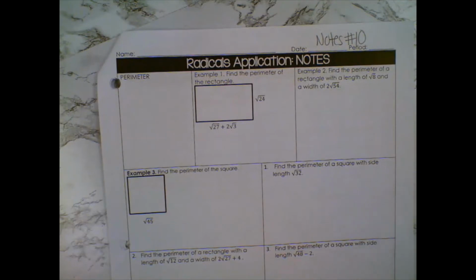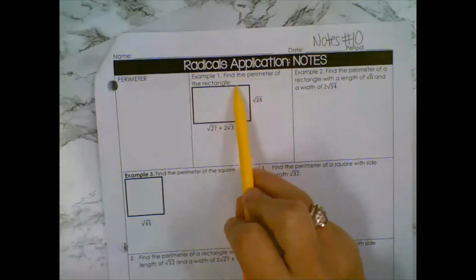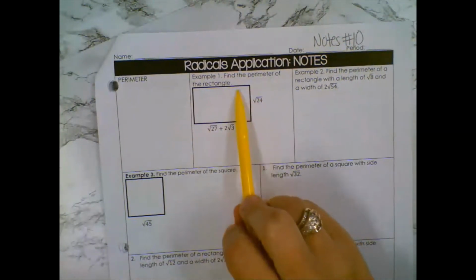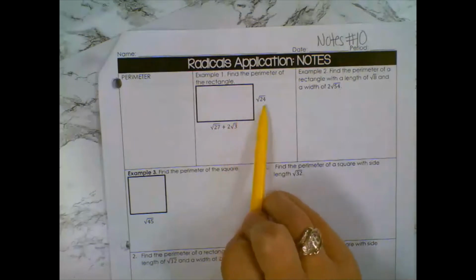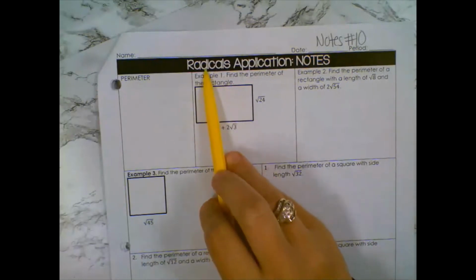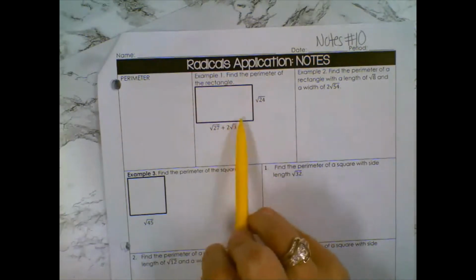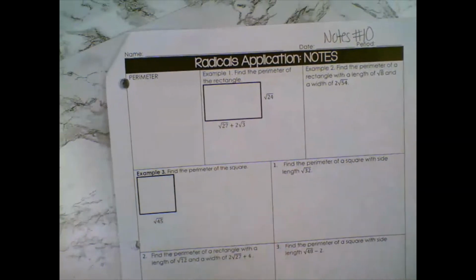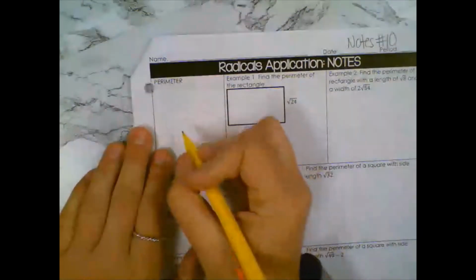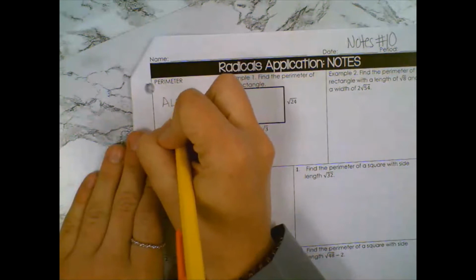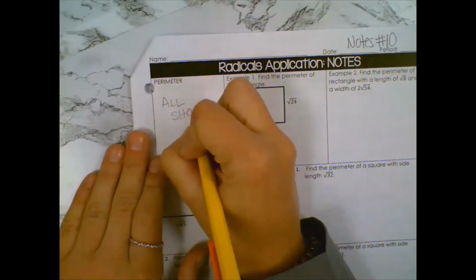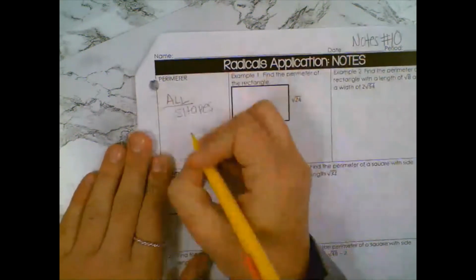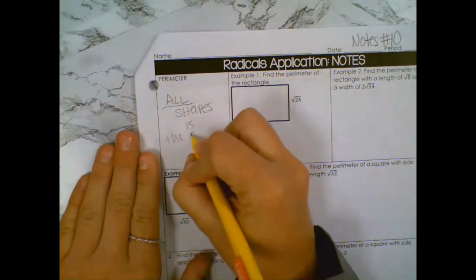We're going to look at adding and subtracting radicals as well as multiplying radicals in an applied format. So what we're going to be working with is similar to polynomials, just area and perimeter, but our measurements are going to be radicals, and so that's how we're going to see adding and subtracting and multiplying be applied here. So one thing we need to remember, perimeter for all types of shapes, so all shapes, is the sum of all sides.